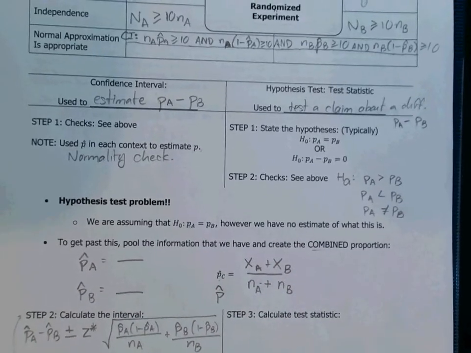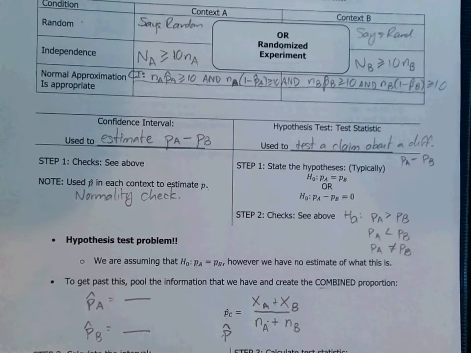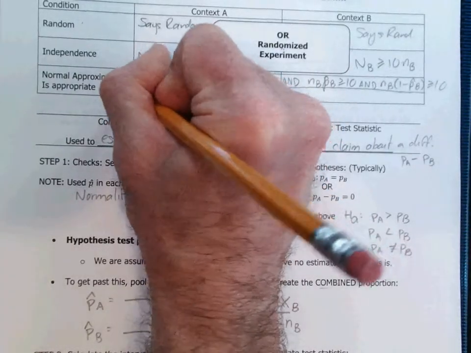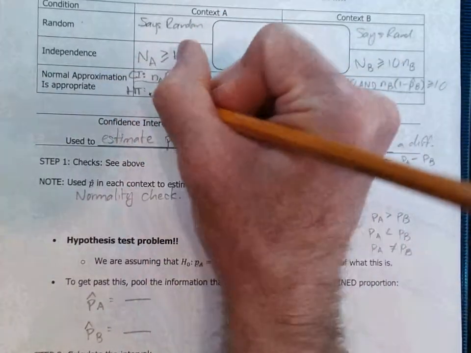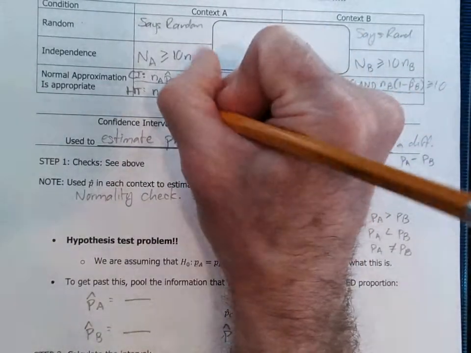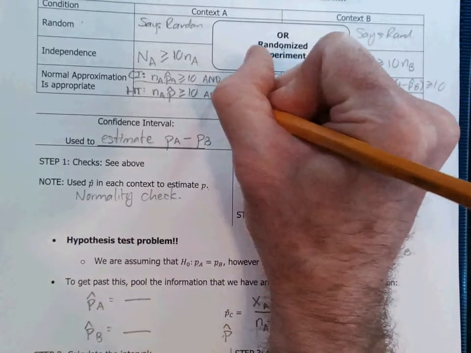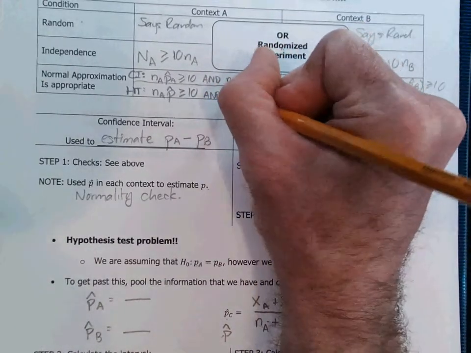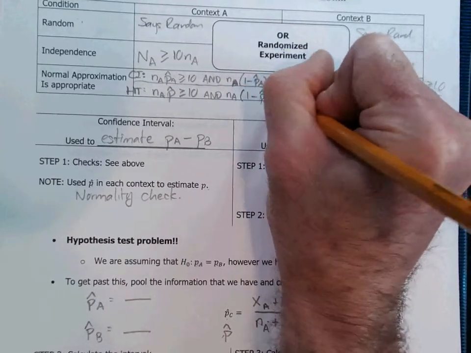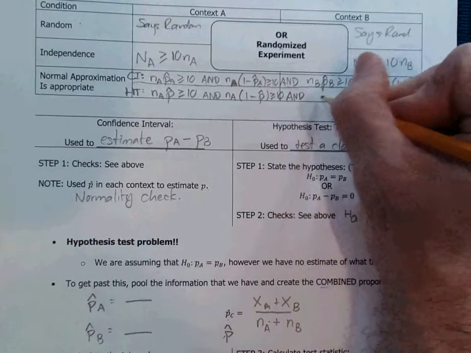So now I'm going to jump back to the checks, because this is the proportion we're going to use to check up here. So for hypothesis tests, this check is going to look like N sub A, the sample size in context A, times P hat is greater than or equal to 10, and the sample size in context A times 1 minus P hat. This P hat is the combined proportion. And then do the same in context B.